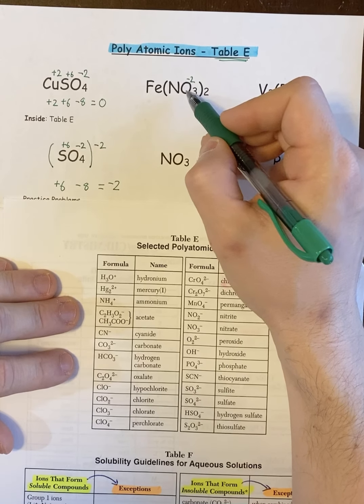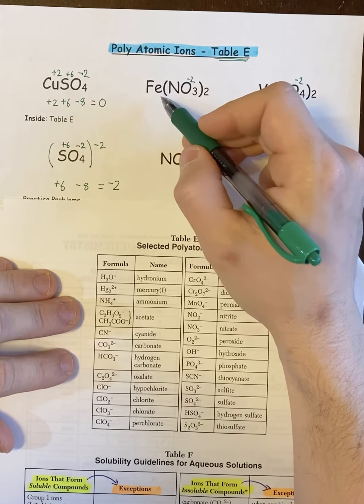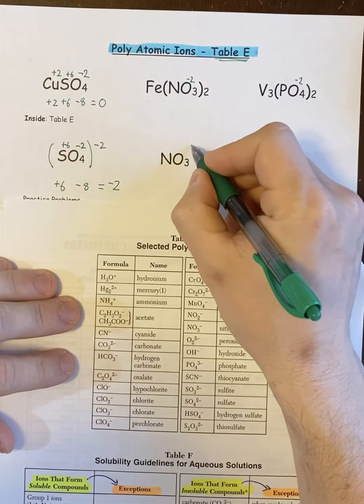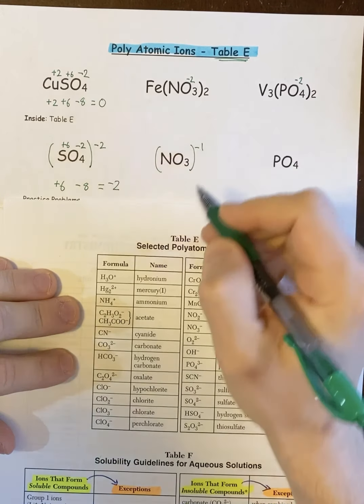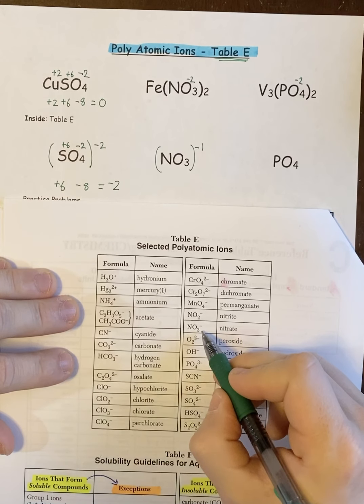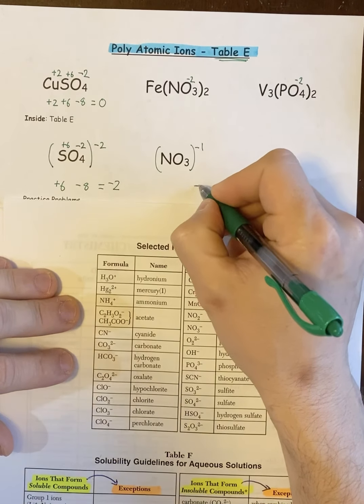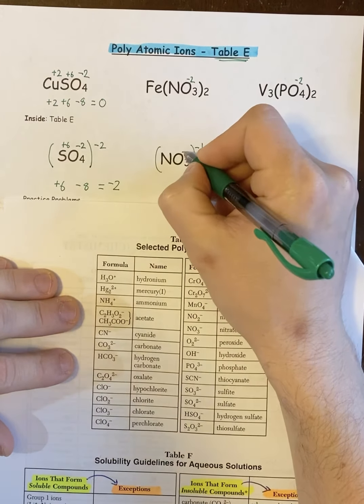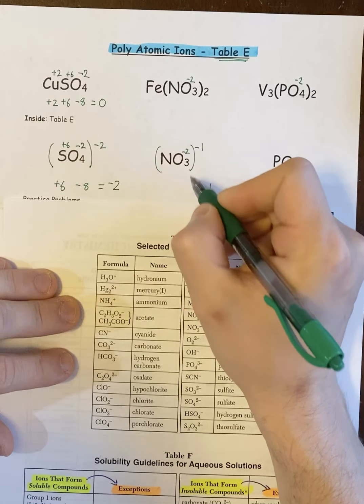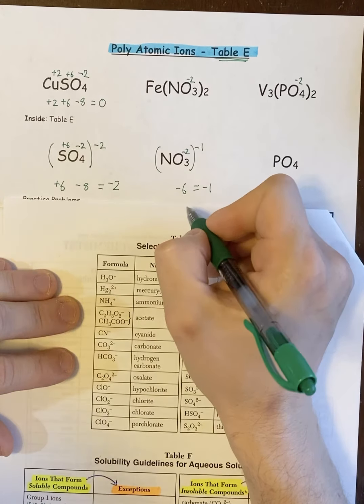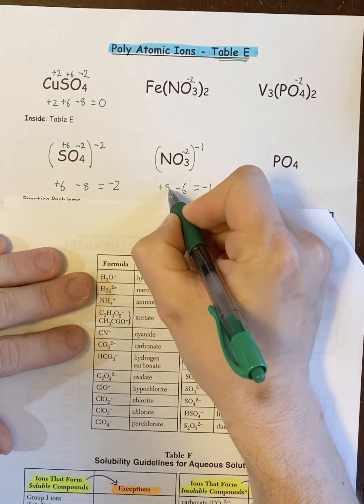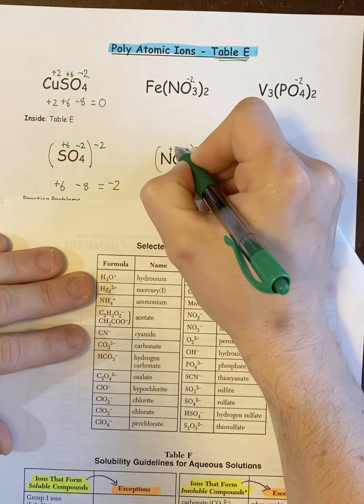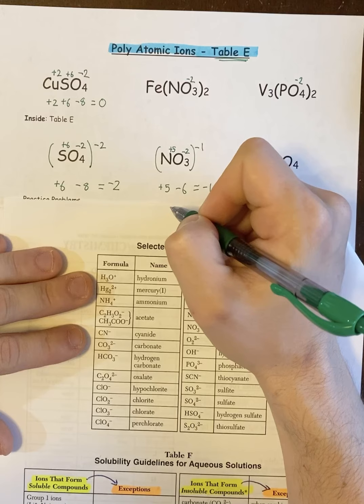Again, same thing, two variables, I don't know N, I don't know Fe. But if I look at NO3 on the polyatomic ion table, it says it's negative, which means -1. So set NO3 equal to -1. I have a rule for O, it's -2. Multiply it down, I get -6. So N has to be +5 to make that work. And since there's only one N, it gets the whole +5.